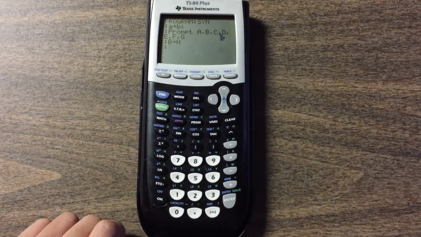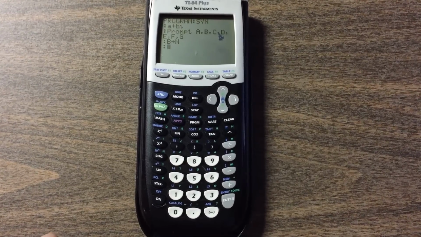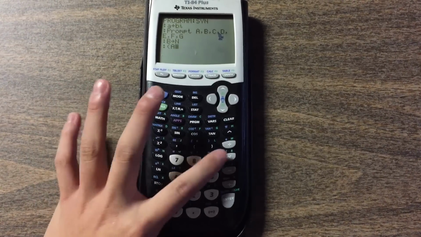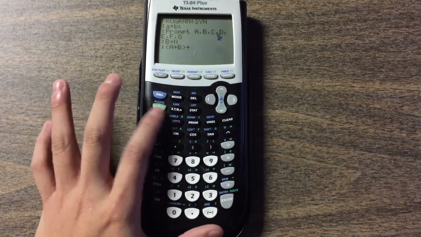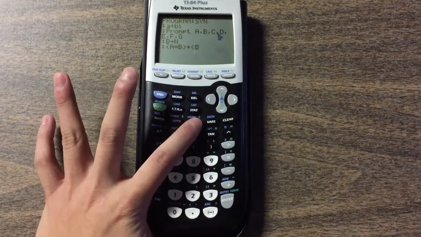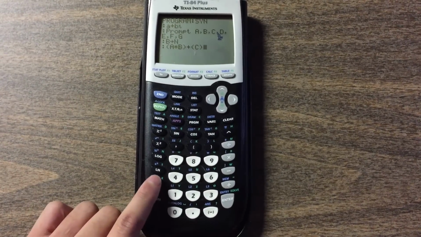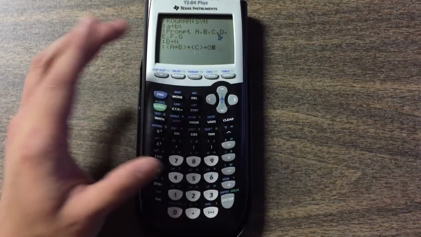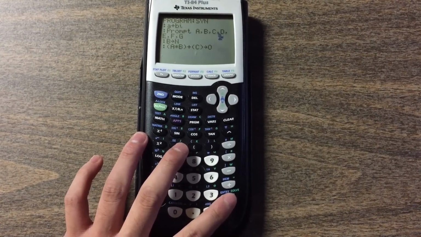So this is where it starts getting a little complicated, so pay attention and rewind if you have to. Now do parentheses Alpha A times Alpha B, parentheses, plus, parentheses Alpha C, parentheses. Now click Store again and go Alpha O. Notice how I just do the letter afterwards. You can also do that too. Now just click Enter.